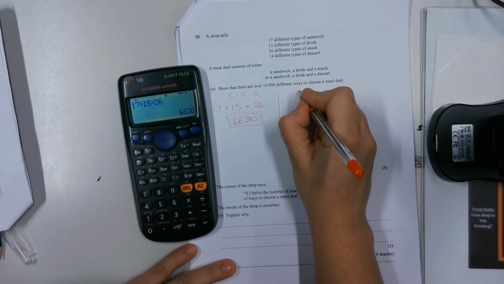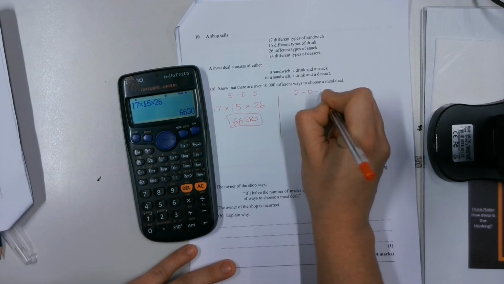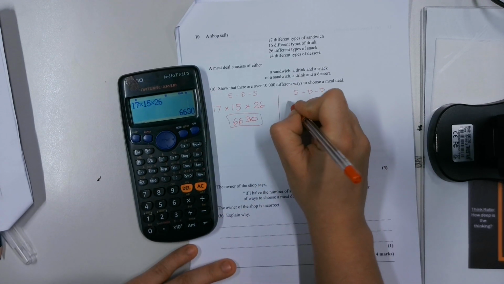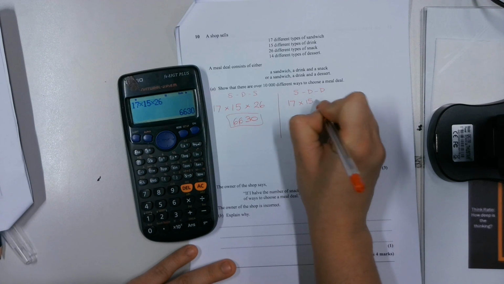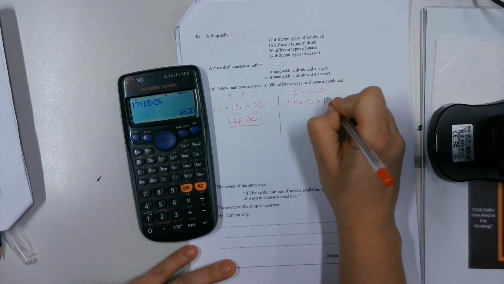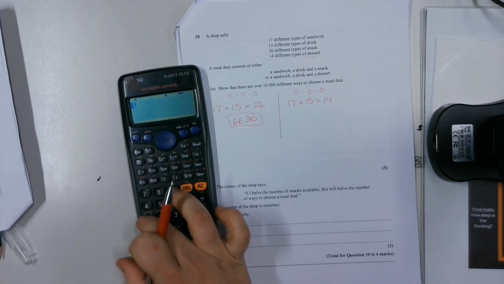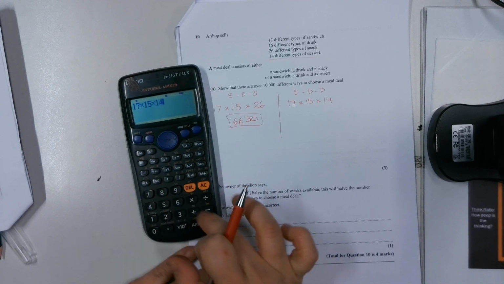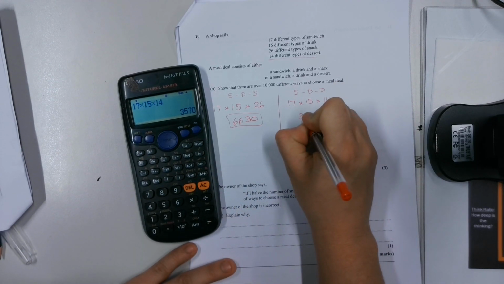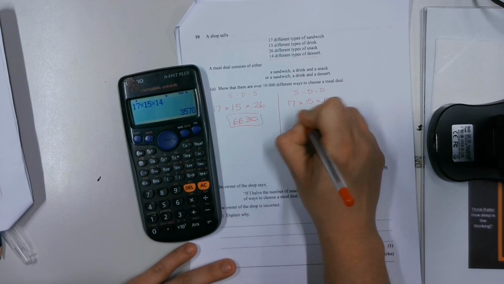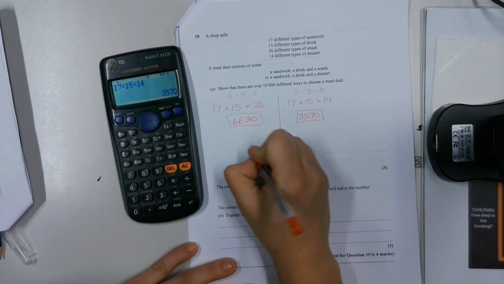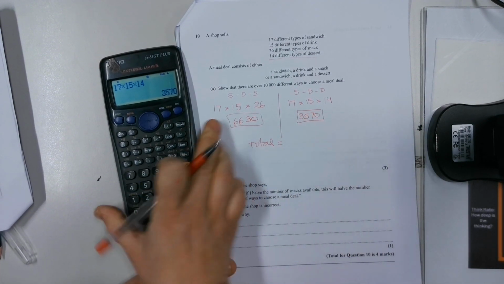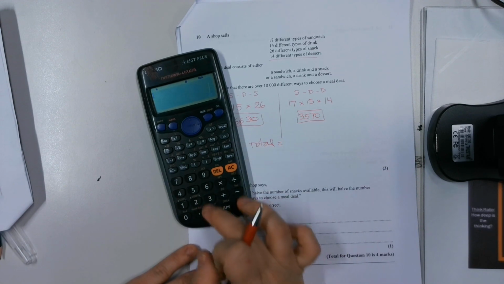But then, secondly, I could do sandwich, drink, and dessert. And for that, I've got 17 again, 15 again, but this time 14 types of dessert. So 17 times 15 times 14 this time. 3,570. Overall, the total is going to be adding these two numbers.